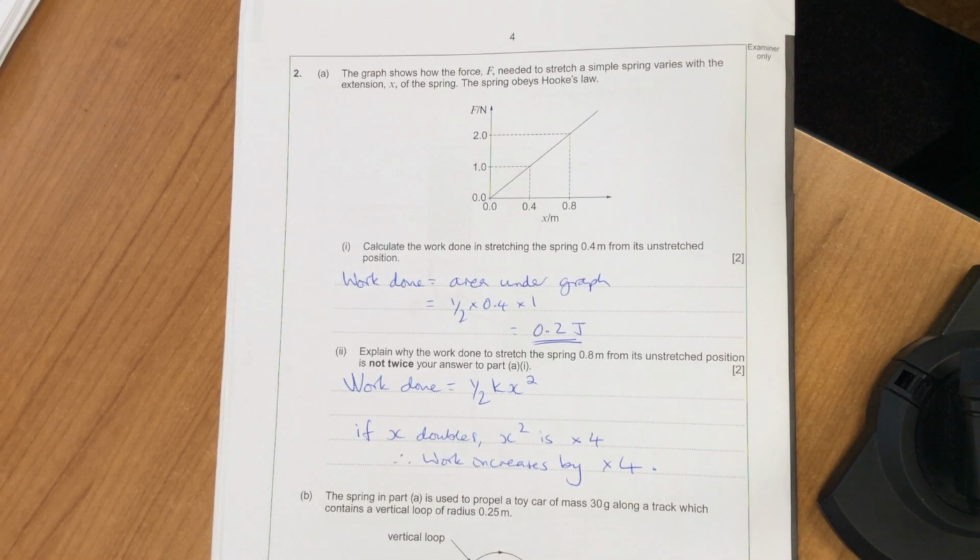Yo, this is question 2 of the 2022 AS Level Physics Unit 1 paper. This is about work and energy transfer. So let's start it off.